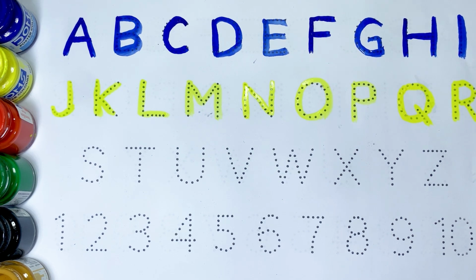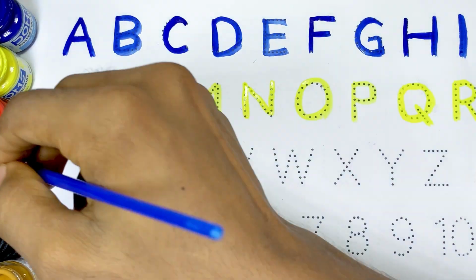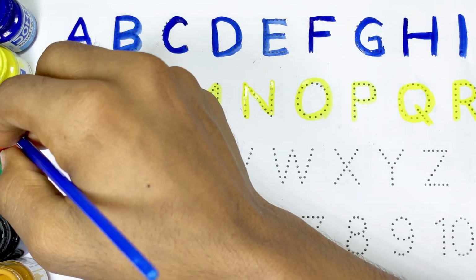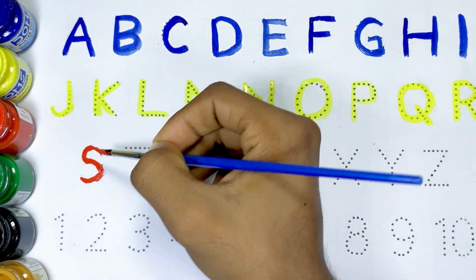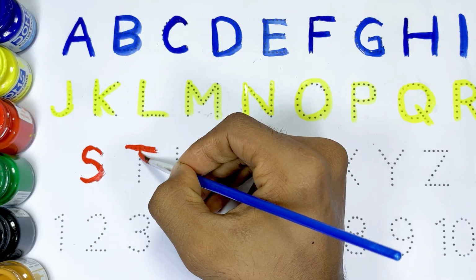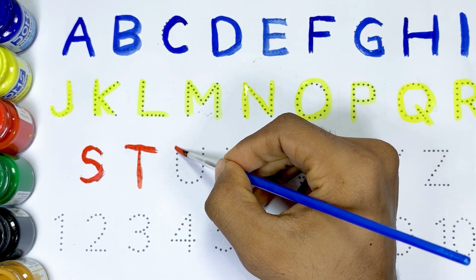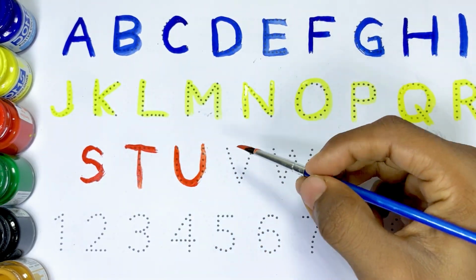R for rose. Kids, now you draw S, the alphabets of S, and use red color. Red color. S for sun. T for teacher. U for umbrella.